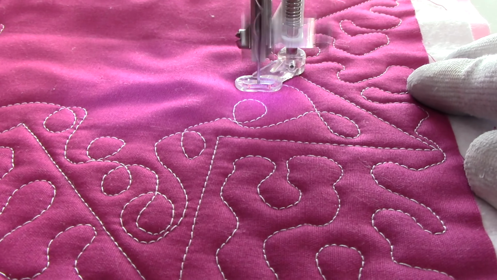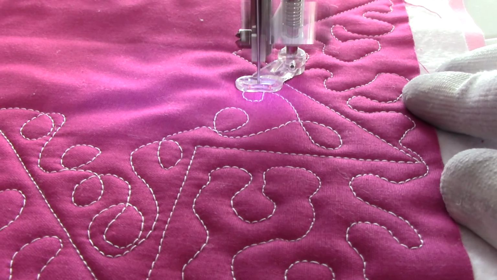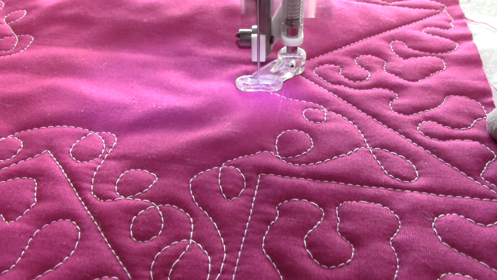That one was more of an E than a loop. That's okay. They're not all going to be perfect.